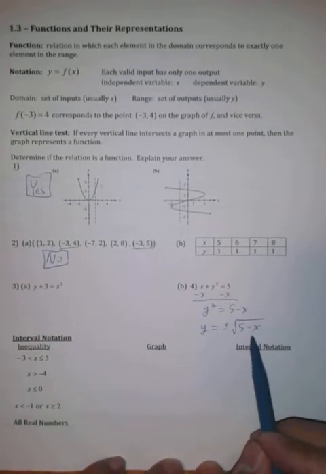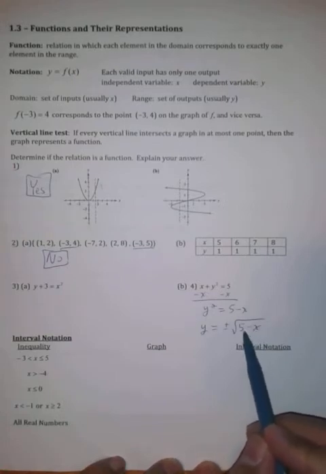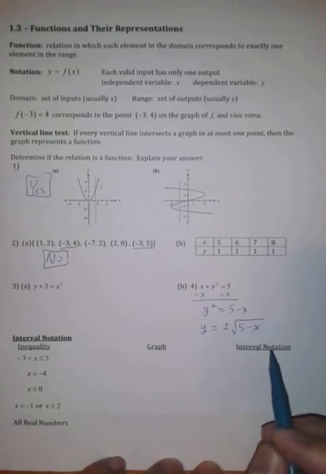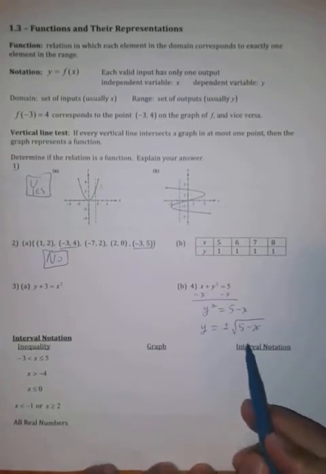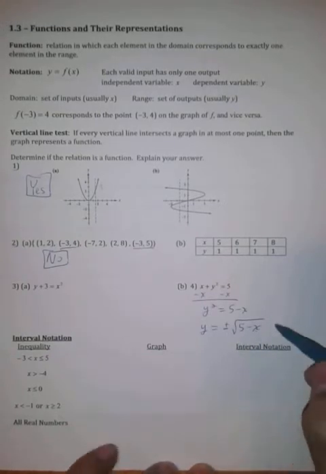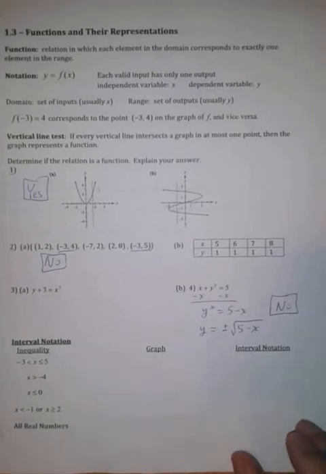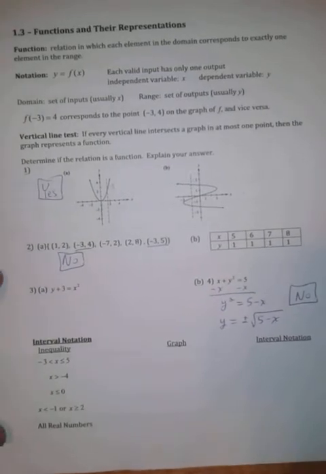Well, you'll notice any value of x I pick, let's say 1. 5 minus 1 would be 4. Square root of 4 is 2. However, the plus or minus means that I have two different values of y, a positive 2 and a negative 2. So for x equals 1, I had two different outputs, a positive 2 and a negative 2. So therefore, this is not a function because x equals 1 has two different values of y associated with it.